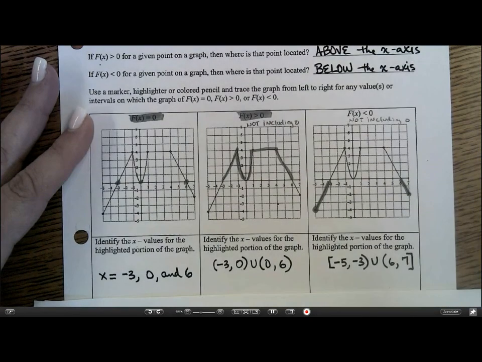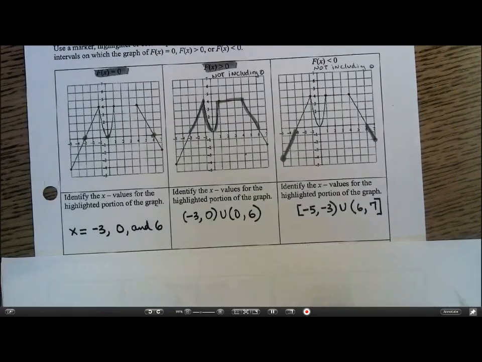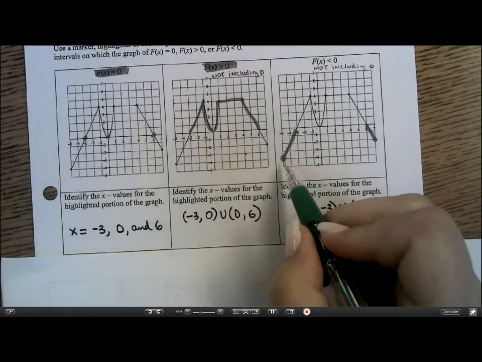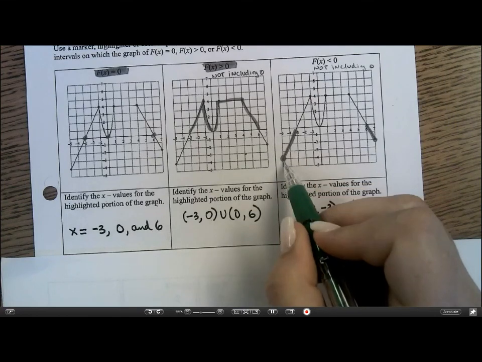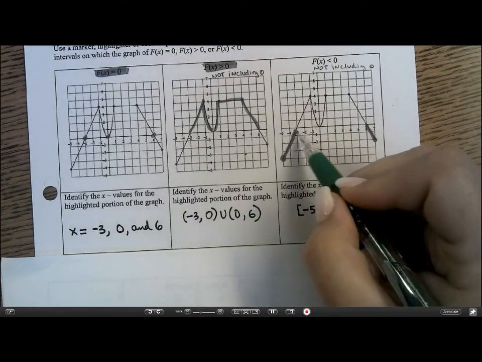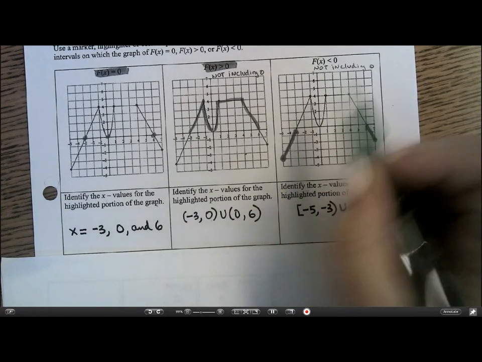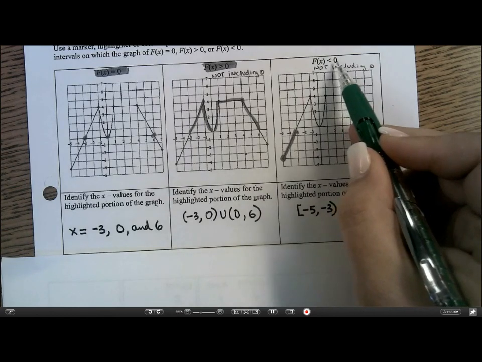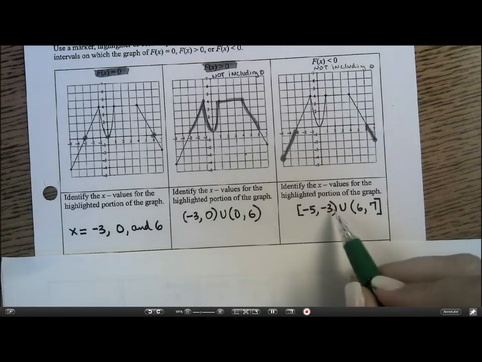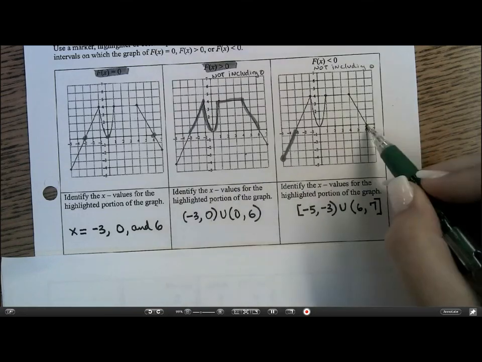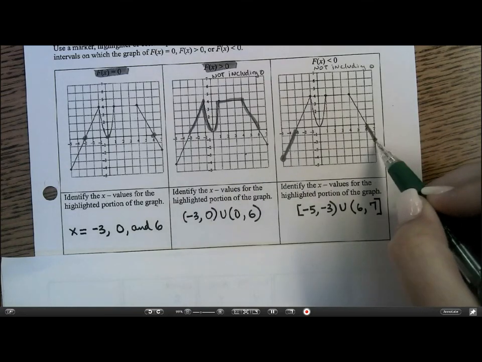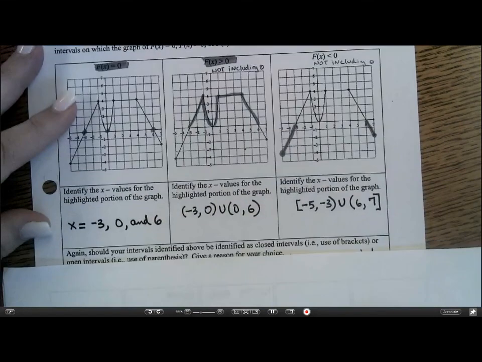So look at the difference in the way we write that interval notation. -5, because the x value is -5 and it's included, but -3 is not included because it didn't have an equal to 0 here. We pick back up at 6, which is not including 6, and we end at 7, which is included.